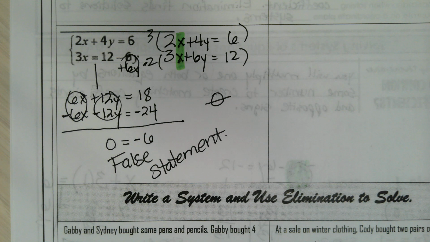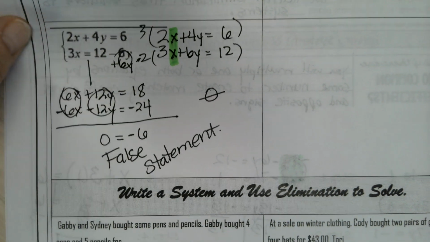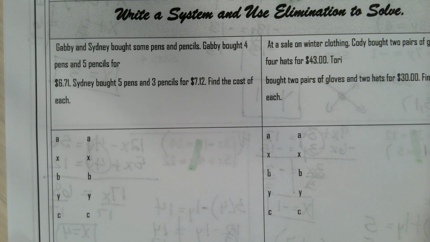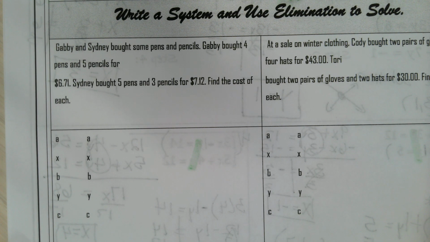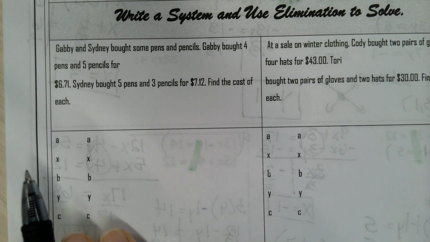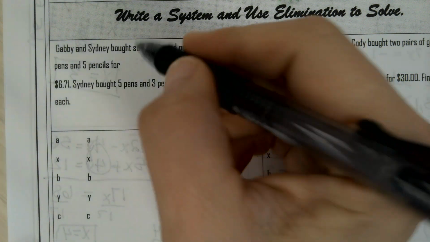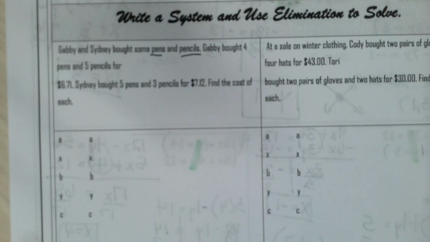Okay? All right. Let's go on to a couple of applications here using elimination where we're going to write the equations and then use elimination to solve. So these are always 2 items, similar but different. We label our x and our y, and then A goes with x, B goes with y, and C is the total amount. So it looks like Gabby and Sydney bought some pens and pencils. There's your 2 but different objects.